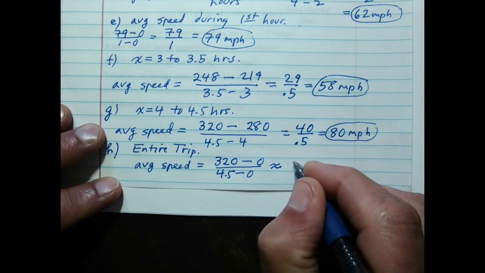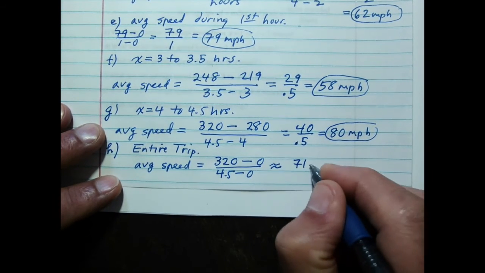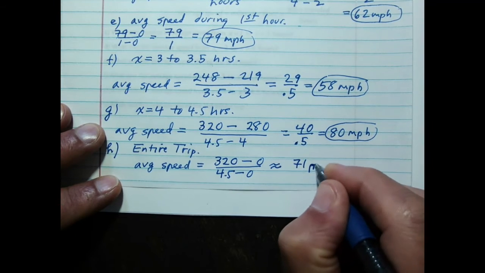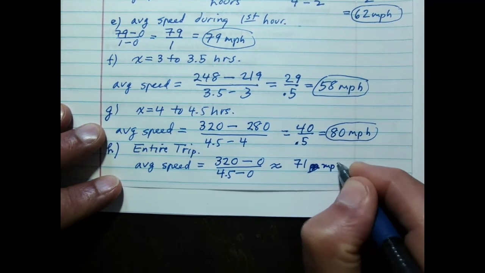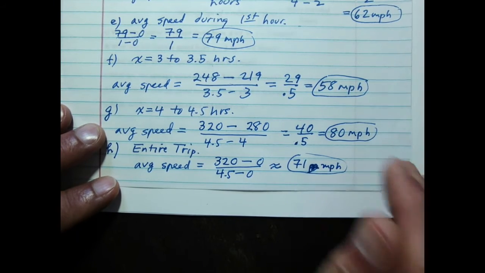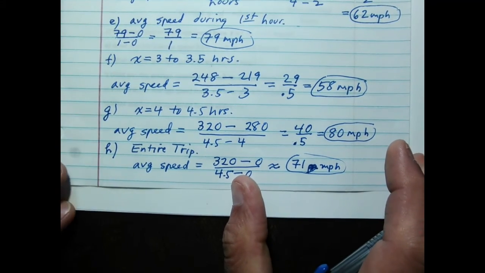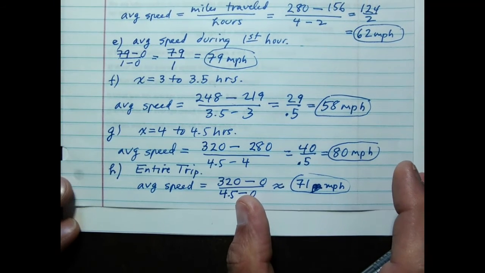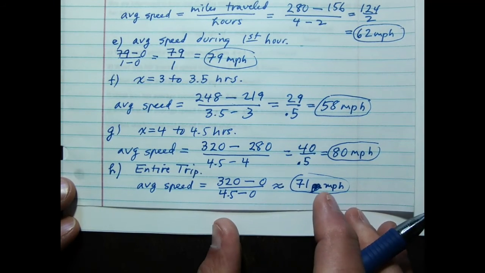This I rounded off a little bit. It's about 71 miles per hour. So for the whole trip, she was averaging about 71 miles per hour. Now, sometimes she was going faster, sometimes she was going slower, but on average, she was going 71 miles per hour.